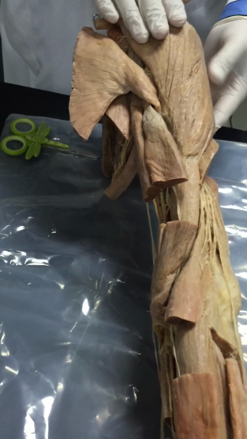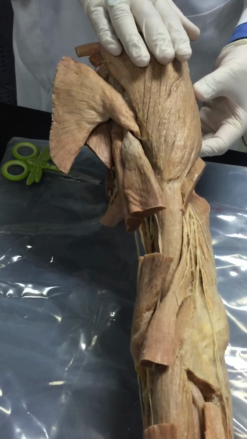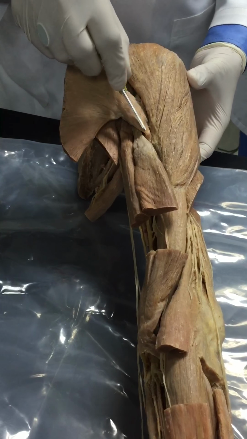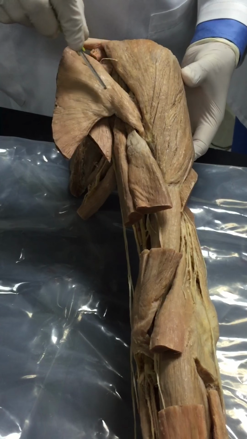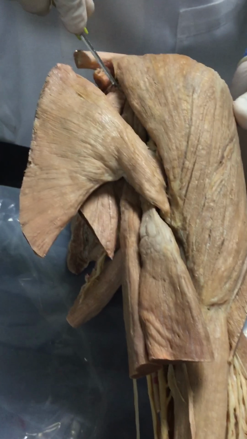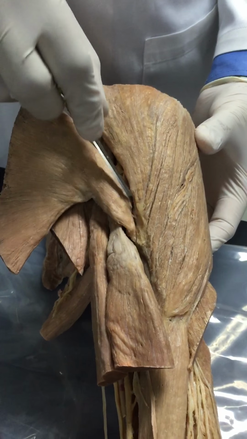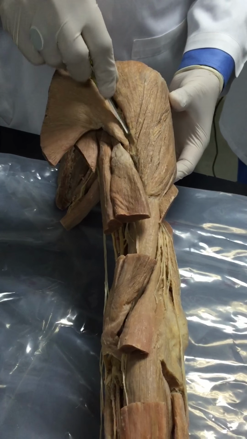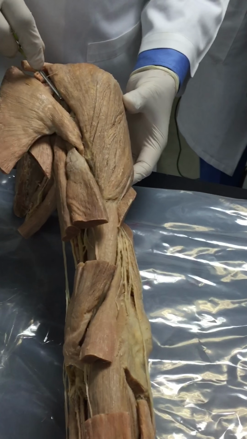This is the deltoid muscle, which is present on the lateral side of the shoulder, and you can see there is a groove between the deltoid and pectoralis major. This is known as the deltopectoral groove. Now in life there is a vein here known as the cephalic vein.